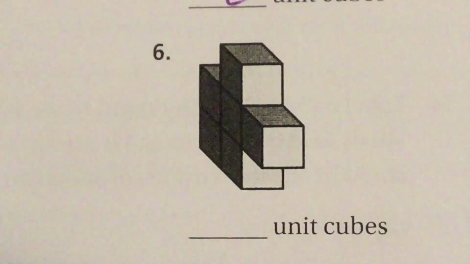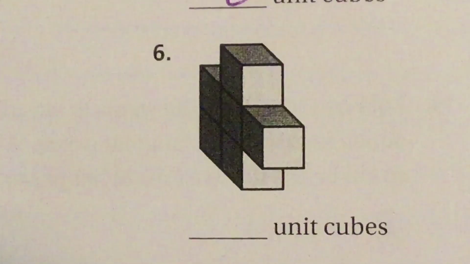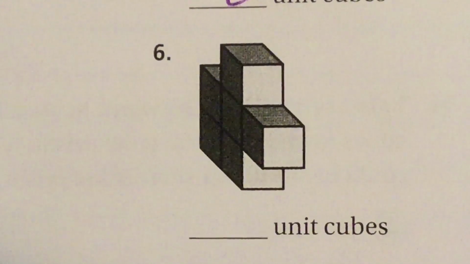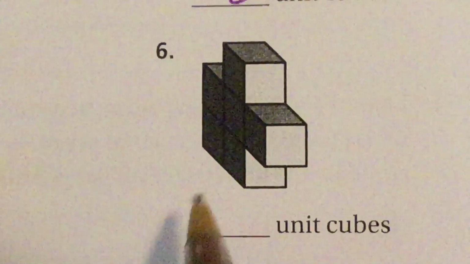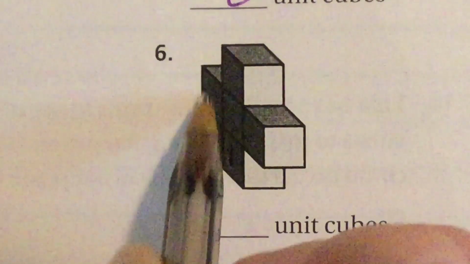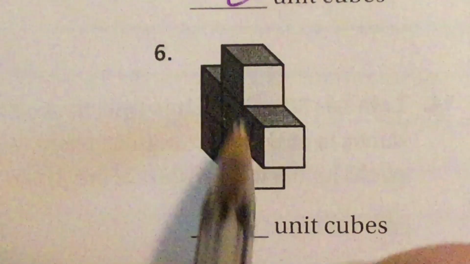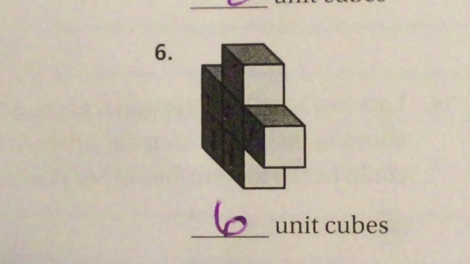All right, number 6. Same thing. You're going to want to look at the darker faces. Okay, I see 6 in this one also. 1, 2, 3, 4, 5, and 1 right there. 6 unit cubes.